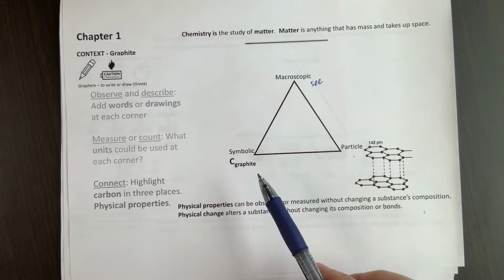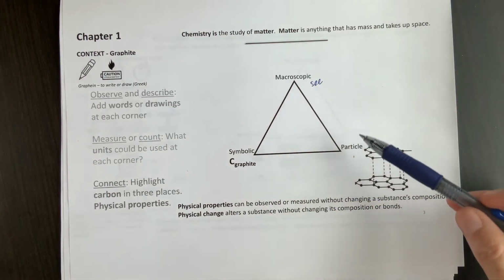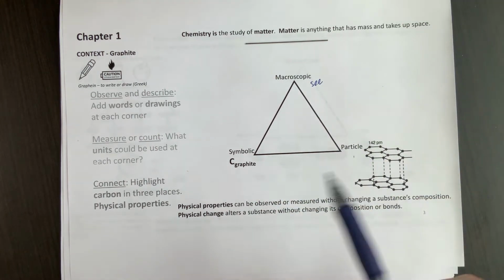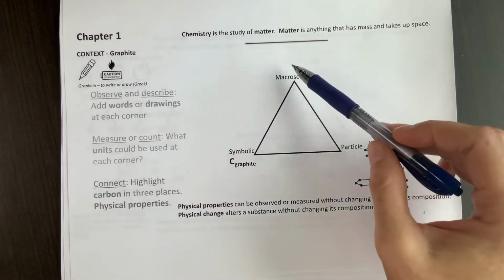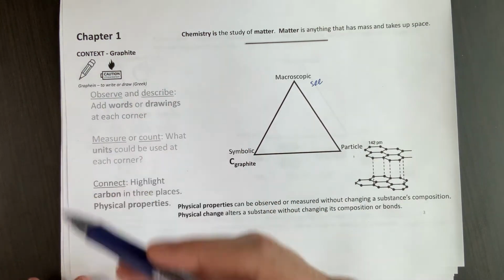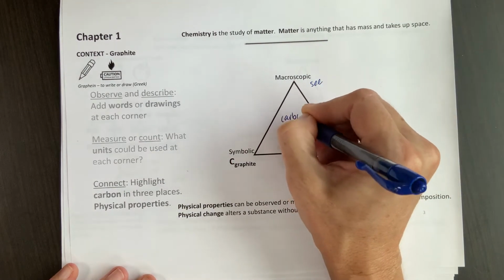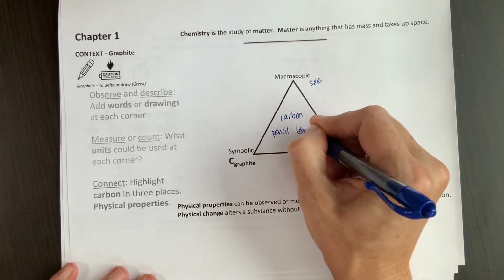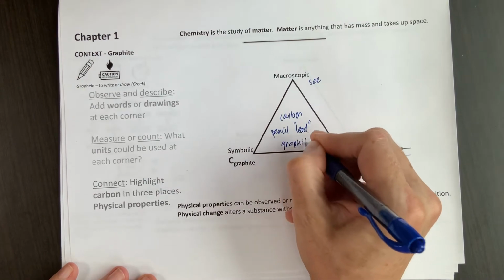And some of you will be better at one thing than another, and that's why we want to have conversations too, so that maybe between the three of you, you're able to contribute: oh, I really get the particles, and oh, I really get the symbols, so let's put our heads together. So let's go through each triangle, and we're going to write some observations of our graphite here. Our triangle is going to be looking at carbon, and specifically we will be looking at pencil lead, but it's not really lead. We are looking at graphite.